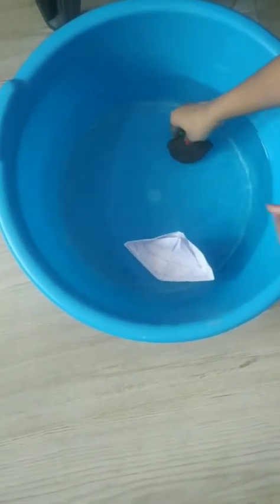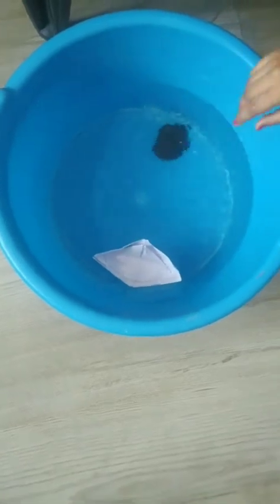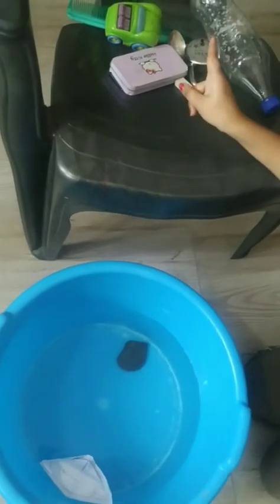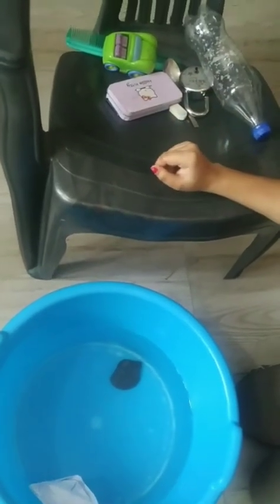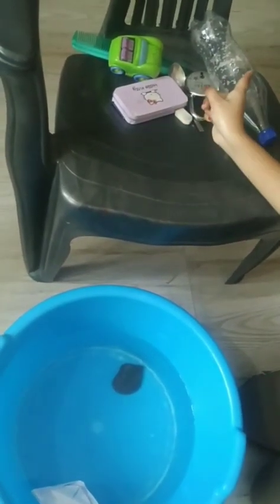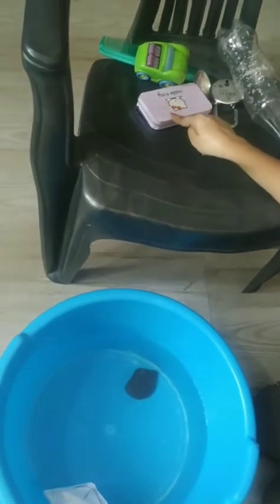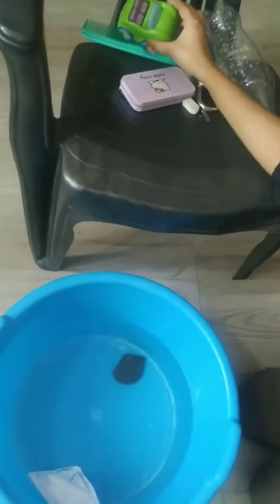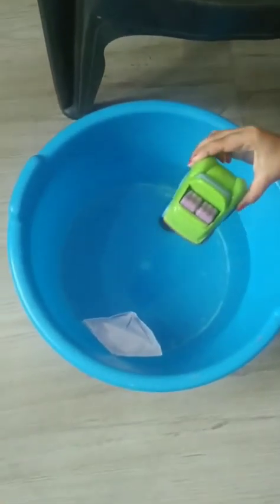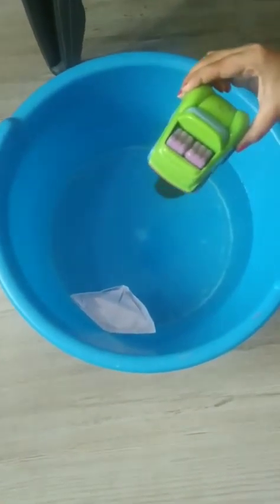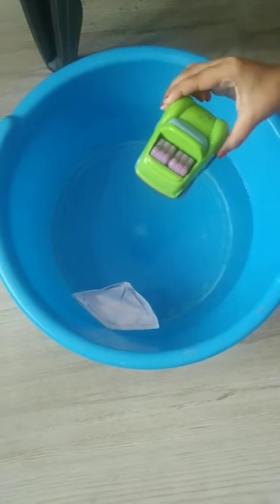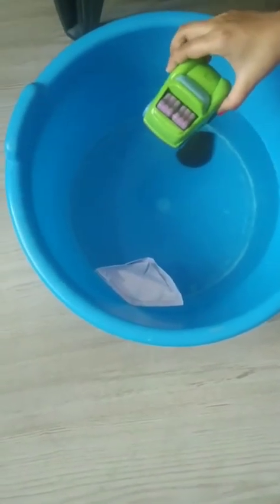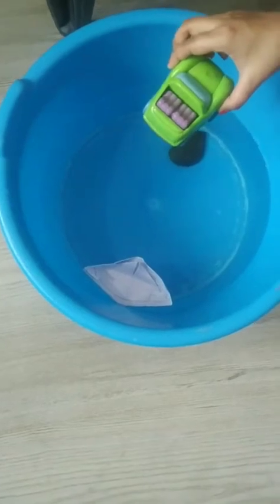Okay, now again come to the objects. Which one should I take? This or this? Okay, let's take this. Children, see, what is this? This is a car. So now let's put it inside the water. Whether it will float or sink.